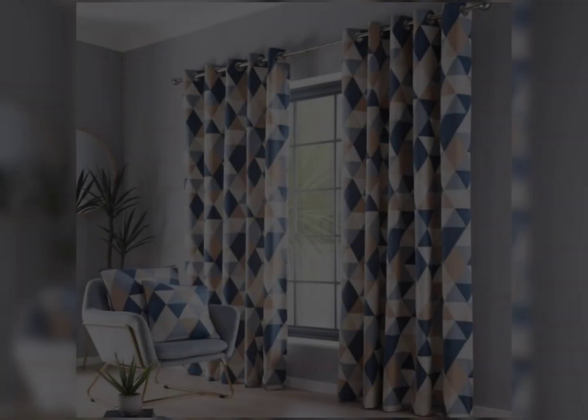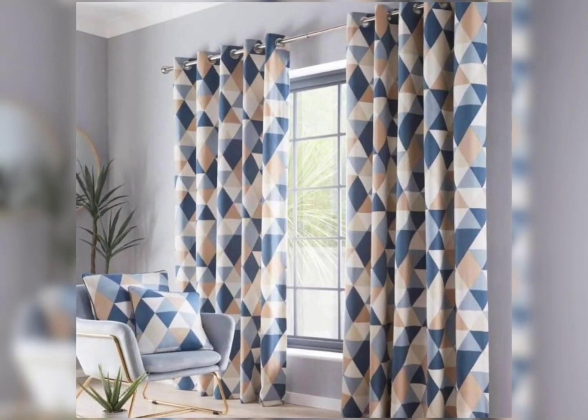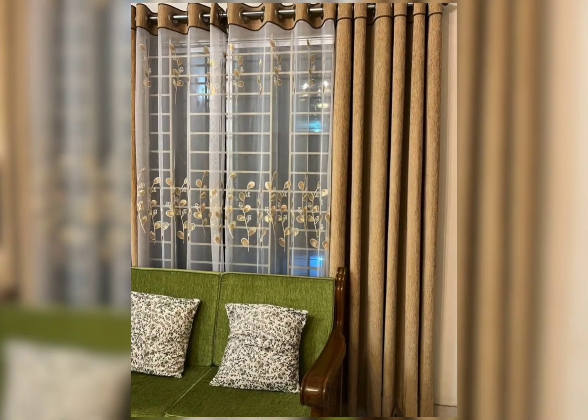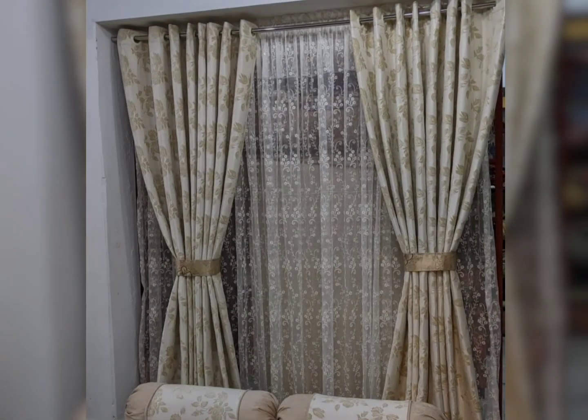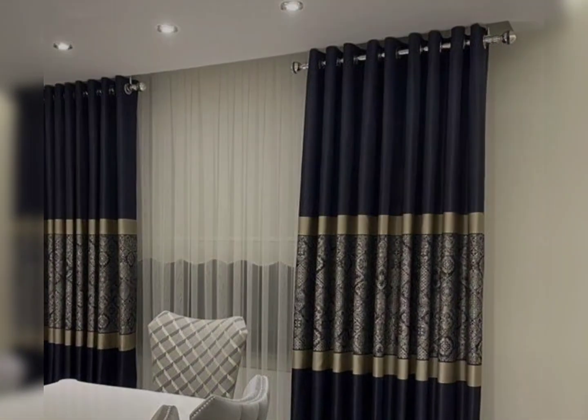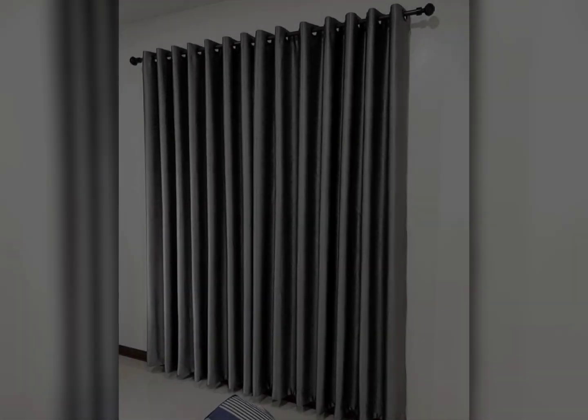And now curtain fabric types. Choosing the fabric is very important. Cotton curtains are breathable, light, and easy to maintain. The price is 150 rupees per meter. Polyester curtains are durable, budget friendly, and wrinkle resistant. The price is 100 rupees per meter. Silk curtains have a premium and luxurious look, best for rich interiors. The price is 800 rupees per meter.